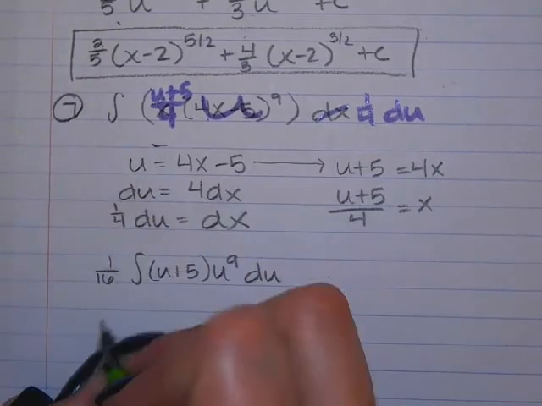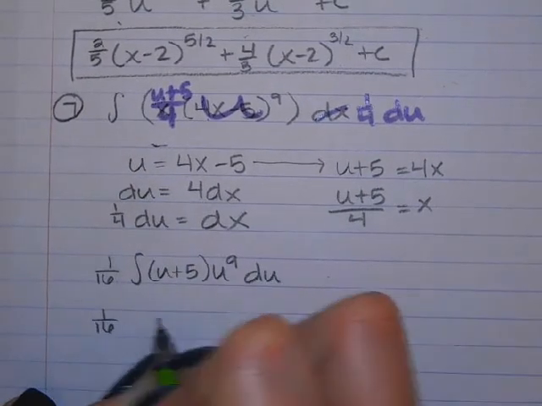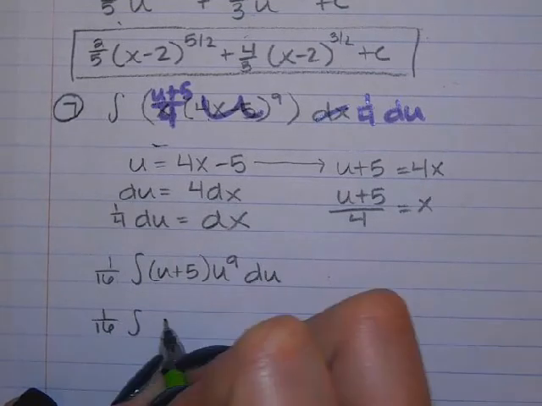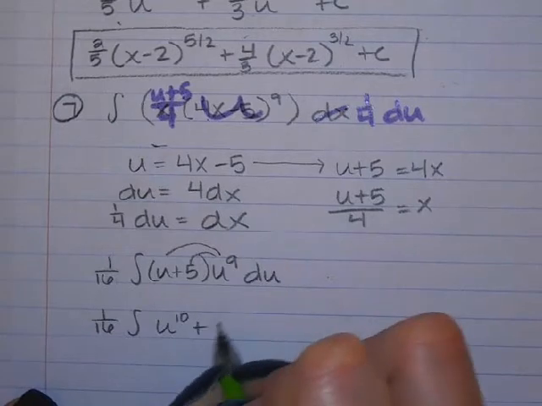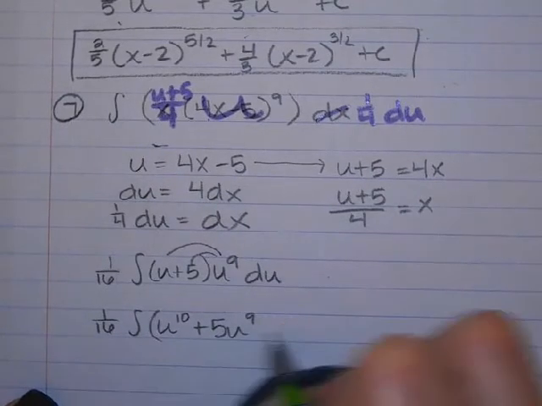So now what do I have? u plus 5 times u to the 9th. Then distribute u to the 9th. Get u to the 10th plus 5 times u to the 9th. These are some very unfun.